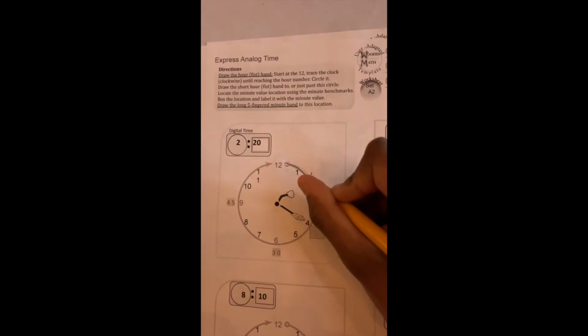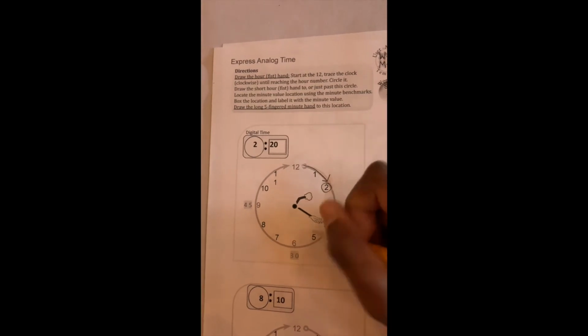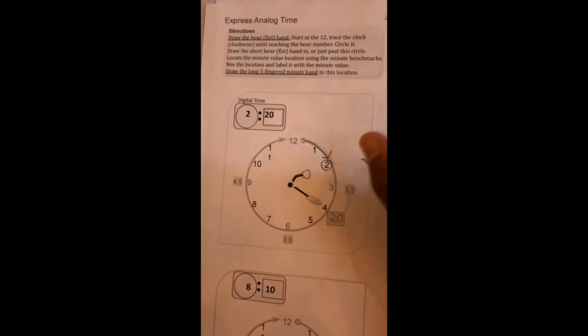Okay, the next is the minutes. So it says 20 minutes. So find 15 minutes. If that's 15, where's 20? Good, put 20 in there. And you see the longer minute hand is drawn in with the fingers on it. So you don't have to draw a perfect picture, but let's try to do that over here.